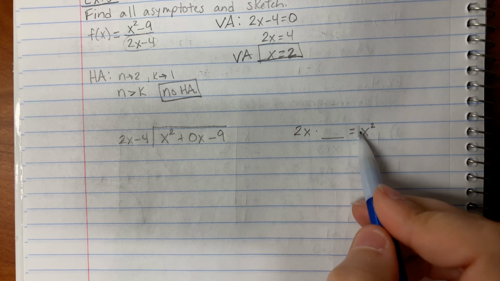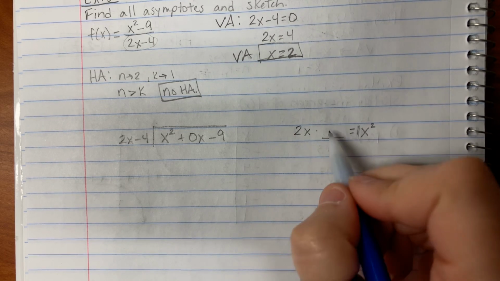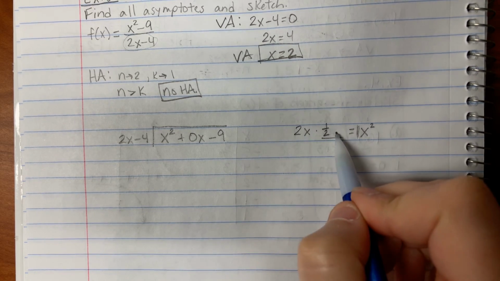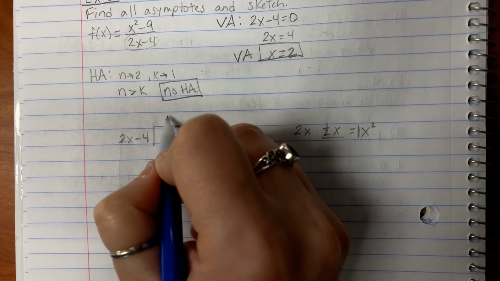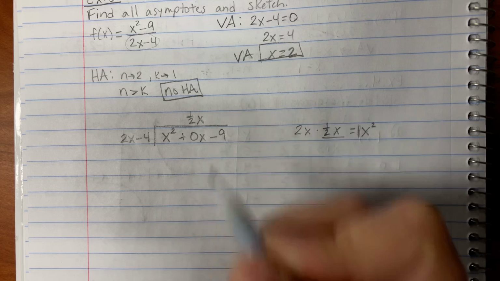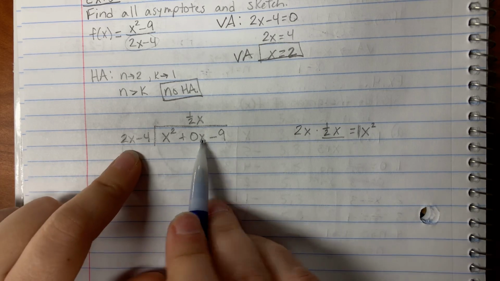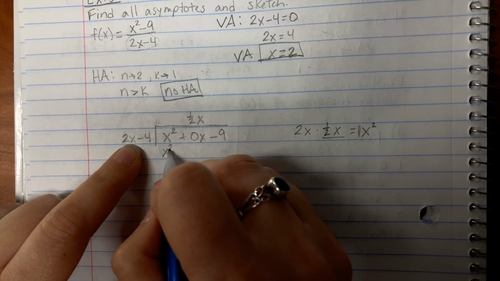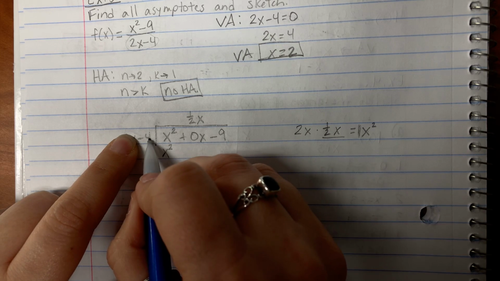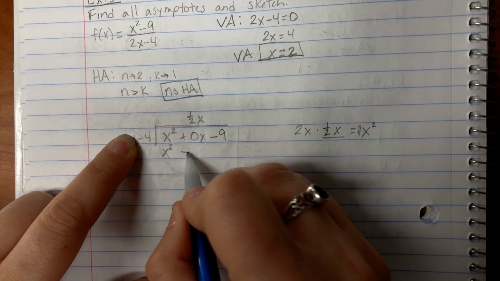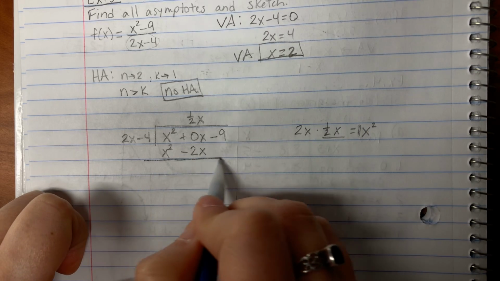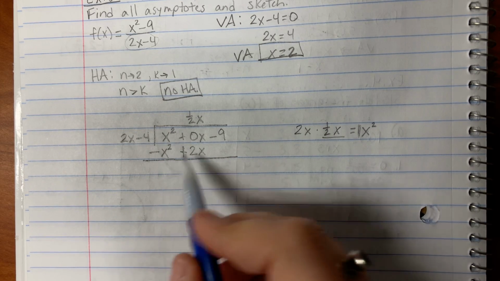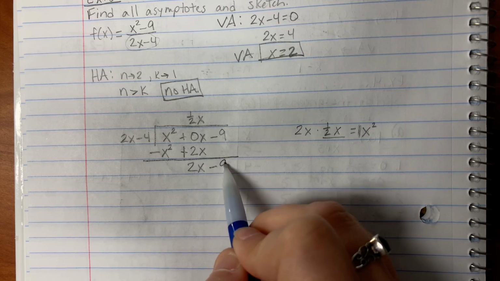So first of all, I have to take 2 times something to get 1. Well, half of 2 is 1, so that works. And then x times something to get x squared would be x. So this would be 1/2 x, and I'm lining that up with the x term. And then I'm going to multiply this out. So 1/2 x times 2x is x squared. And then negative 4 times 1/2 x would be negative 2x. And then I'm going to subtract, which means I have to make that plus now. So this is nothing. This is 2x minus 9.